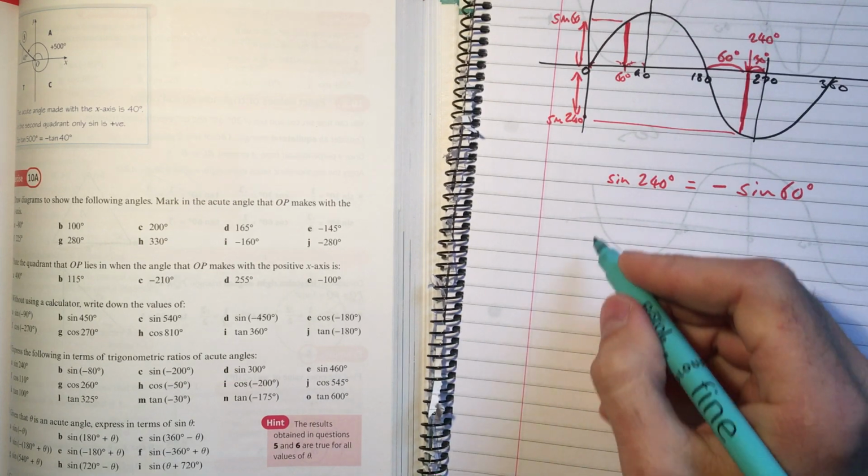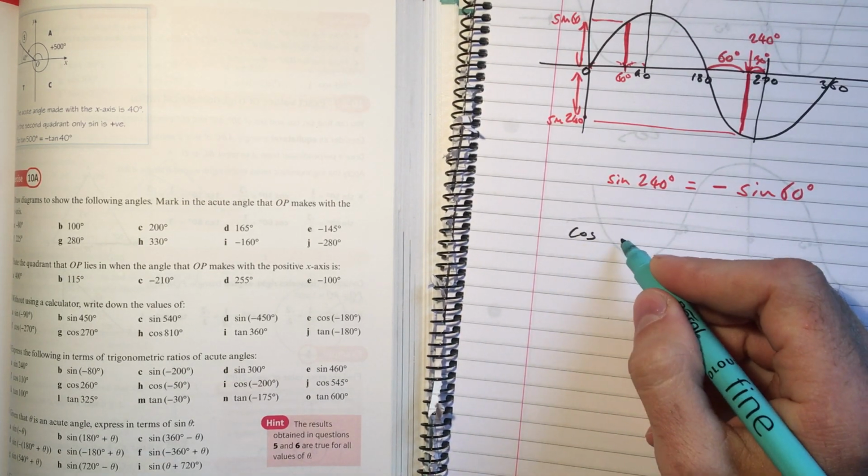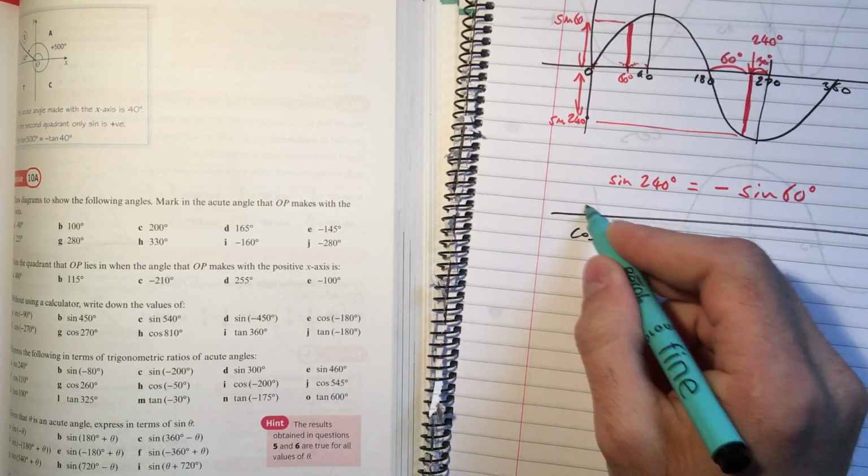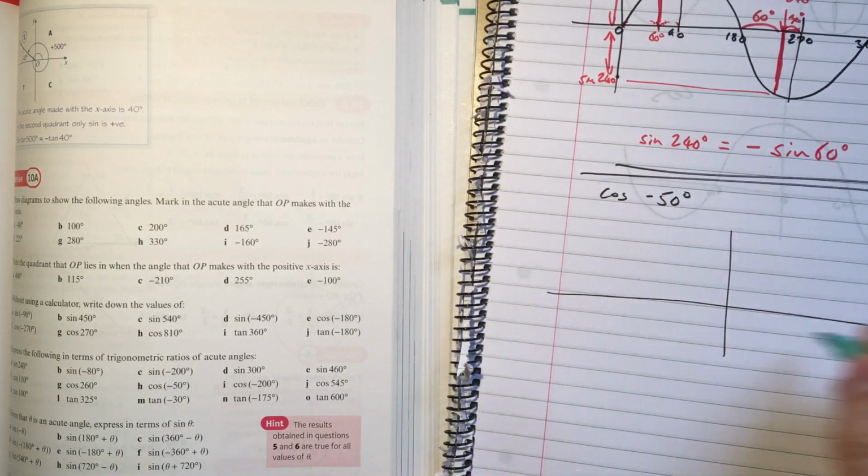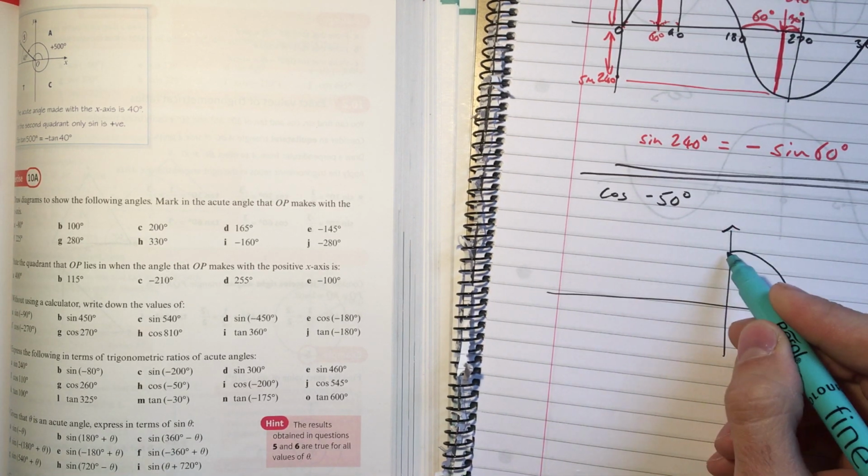So let's just have another example: cos of minus 50 degrees. This is perhaps labouring the point. If you understand this, then you don't need to follow this example through, but because it's a technique that we use so much, I'm just going to do it once again.